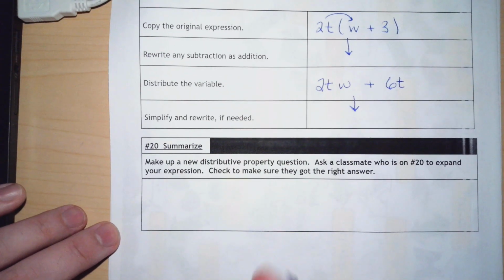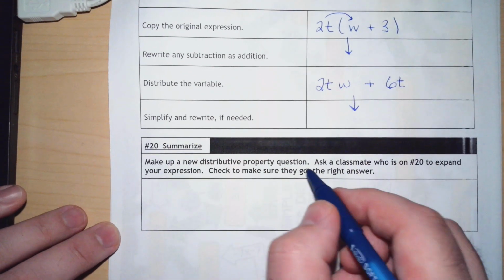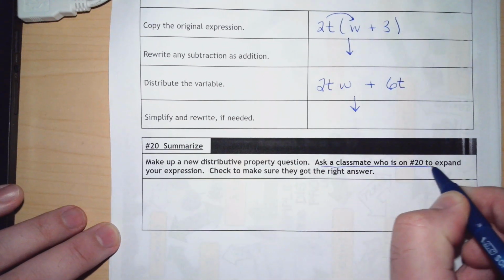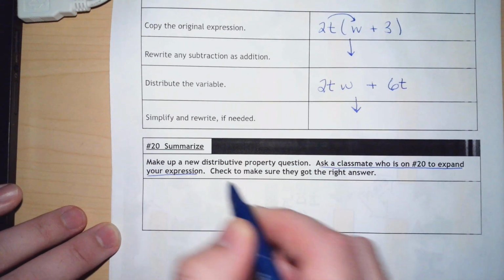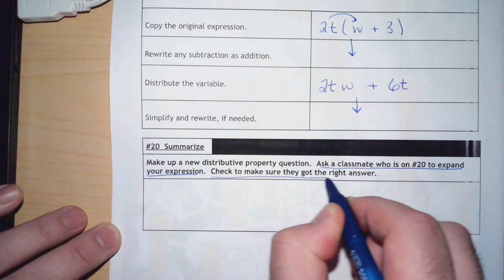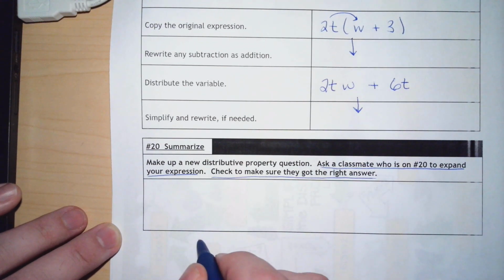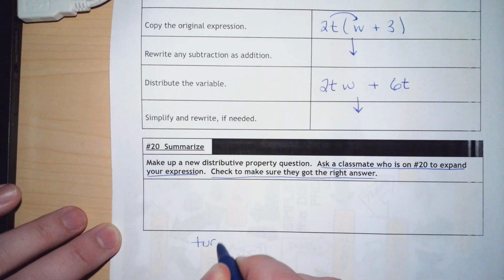For this next one, you're going to make up a new problem. You're going to ask a classmate who's also on number 20 to expand your expression, and then you're going to check to make sure that they got the right answer. Then you're going to turn in your packet.